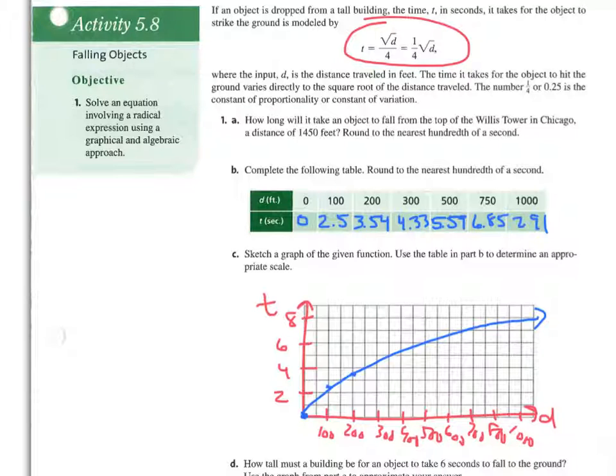They're giving us this model for an object that's dropped from a tall building, very similar to 5.7. They're saying that t equals 1/4 square root of d. So this square root equation is really the inverse of a square equation, and that will come up again after.